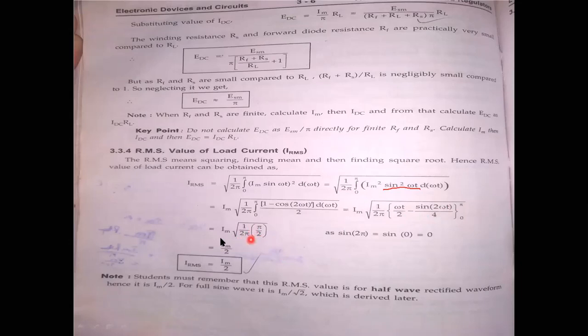Root of 1 by 4 becomes 1 by 2. So Im by 2. IRMS is equal to Im by 2. This is IRMS. Then what about VRMS?